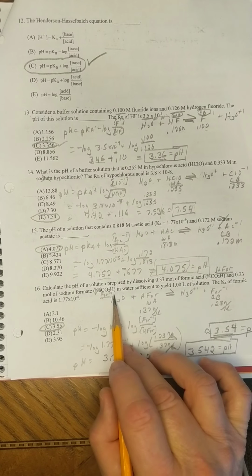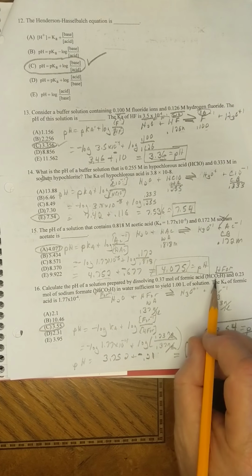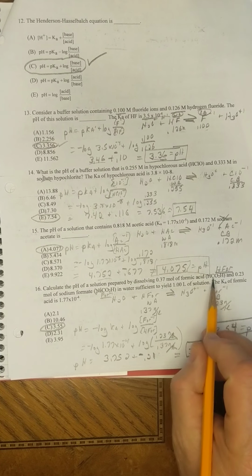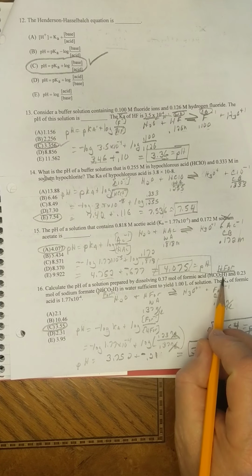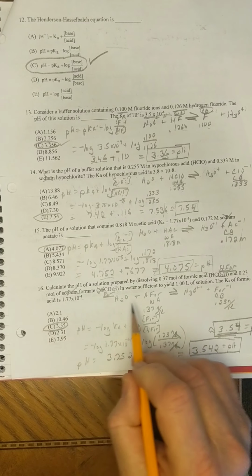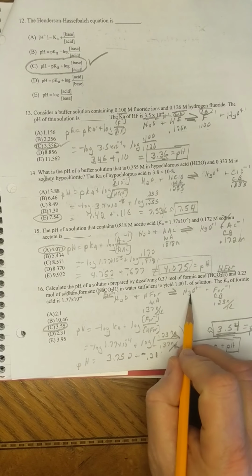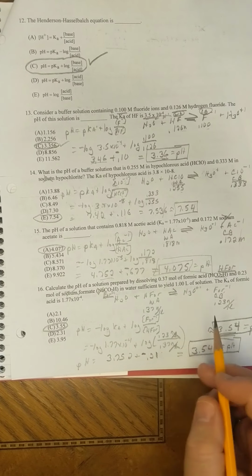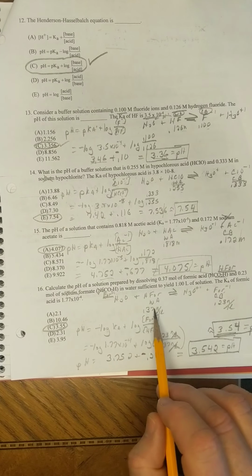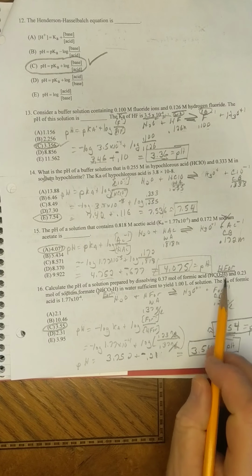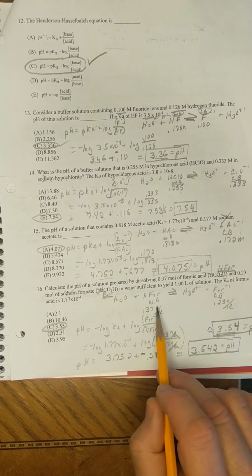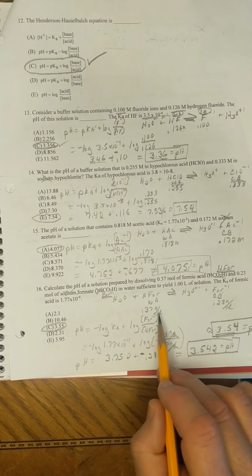Formic acid with formate, again, I would just call it HFOR and save all the work, and formate, FOR. The sodium is a spectator, so you get the weak acid HFOR plus water making hydronium plus formate. What's different about this one is they gave you 0.37 moles and 0.23 moles, and then they told you to dissolve it, so your molarity is divided by 1 molar.